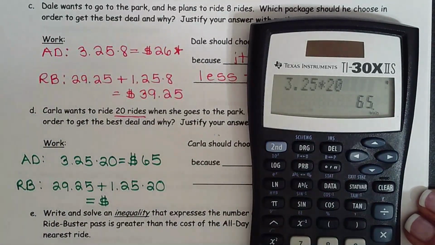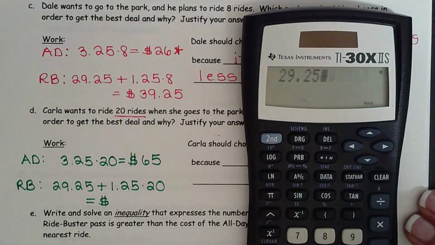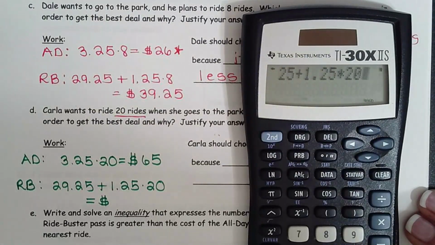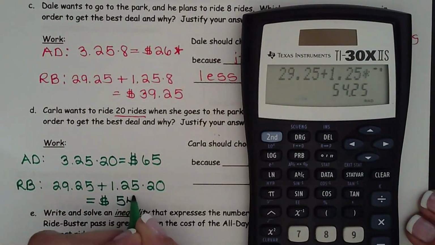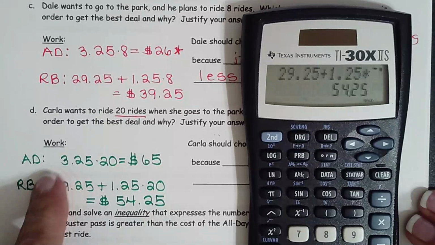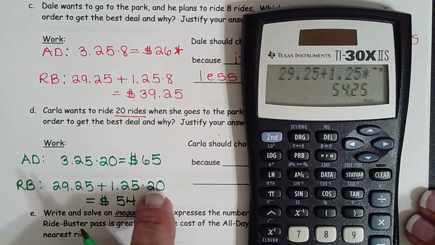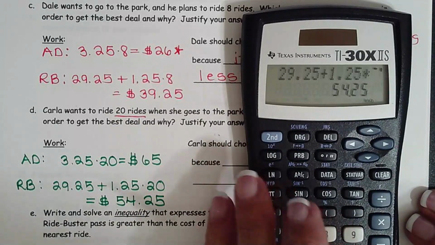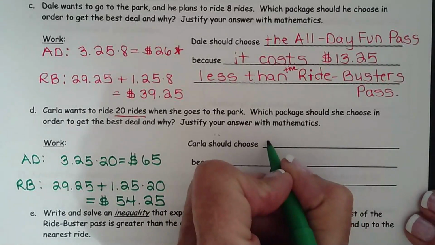The next one, $29.25 up front plus $1.25 times 20. And that one would be less, $54.25. So even though that's a pretty hefty initial fee, when you ride a lot of rides, it looks like it's the best one. So Carla should choose the Ride Busters Pass.